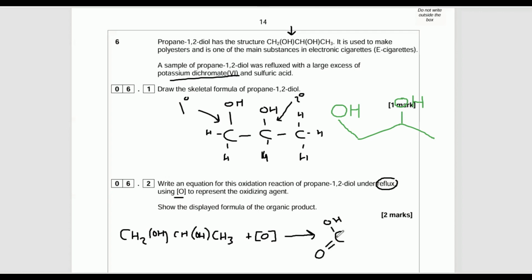I should have done the O up there and the OH down there. Maybe it looks a bit nicer. Yeah, whatever, it doesn't matter. Now over here, there's my carboxylic acid. Remember, that's because this is a primary alcohol and we're refluxing it. So it's not just going to go to an aldehyde, it's going to go to a carboxylic acid.